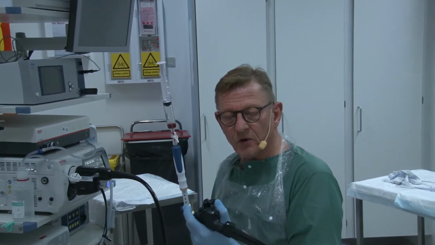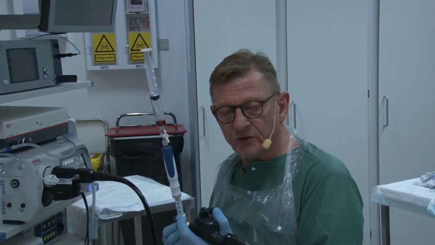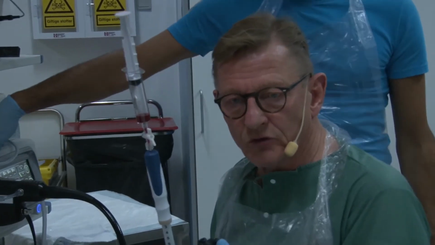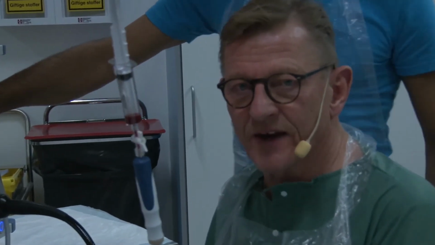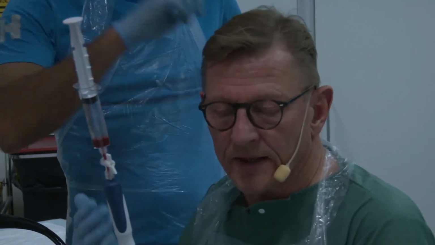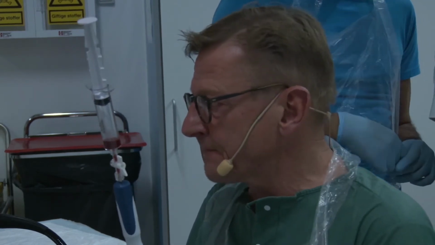We want to subclassify main duct IPMNs if we can, to restrict some of the patients from surgery. Maybe not, but at least we want to see whether we can better characterize these patients.